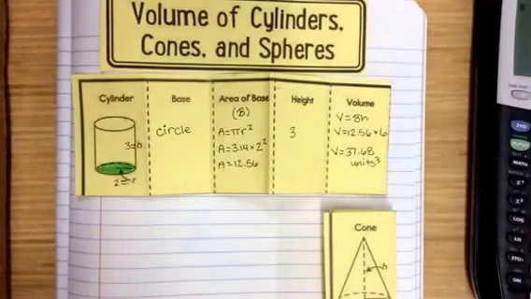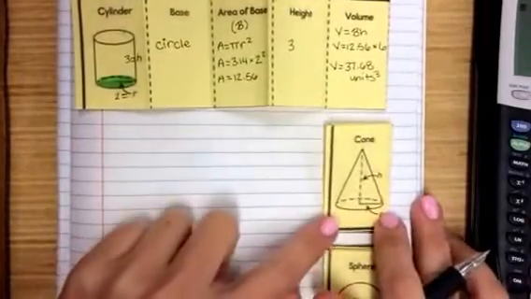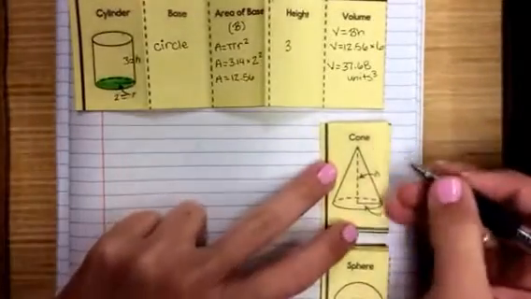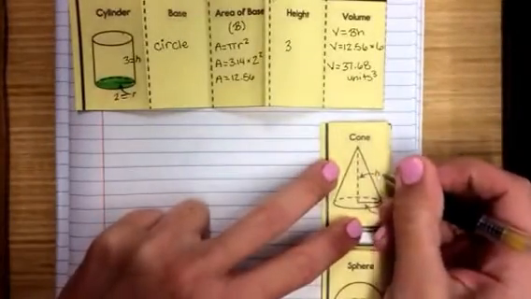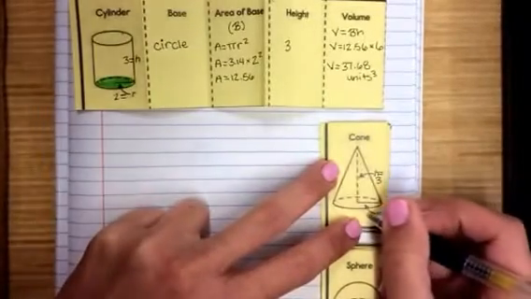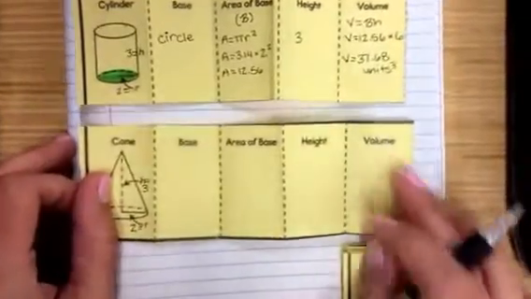Today we will be doing the volume of cones. So let's go ahead and look at our cone shape right here. Looks like an ice cream cone. Now we were looking at a height of 3 and a radius of 2. So let's go ahead and expand.